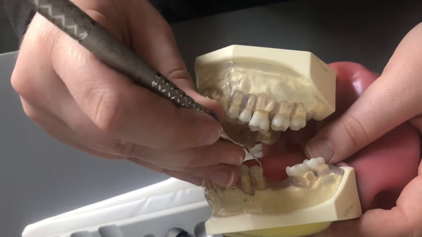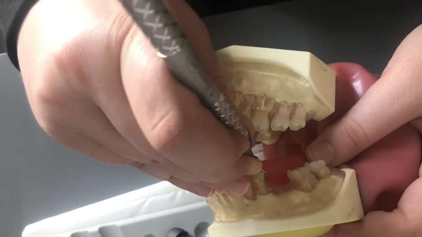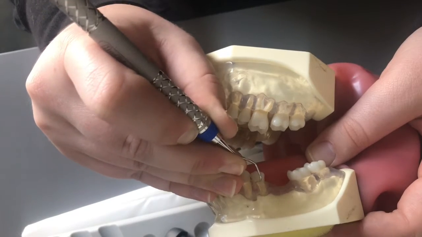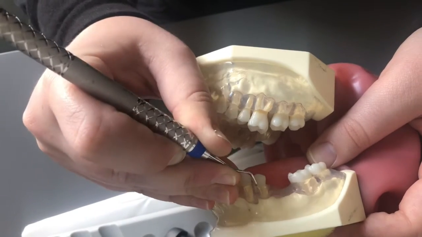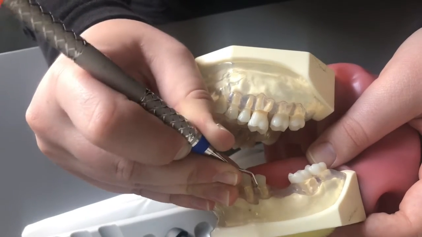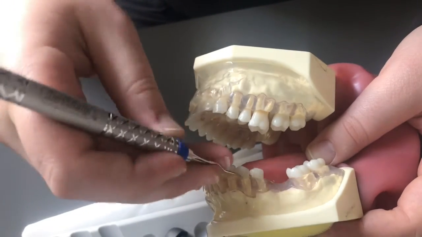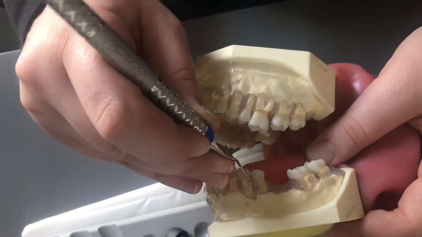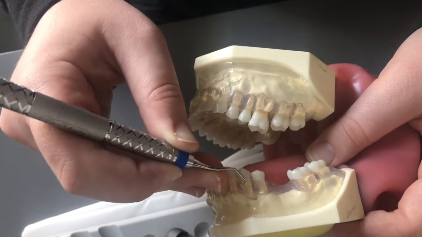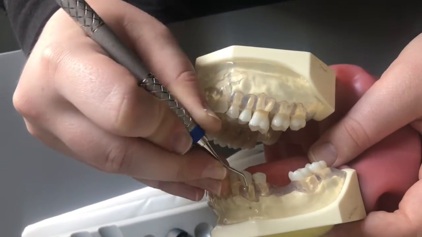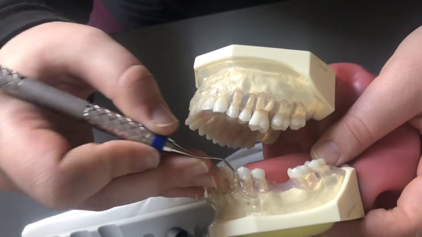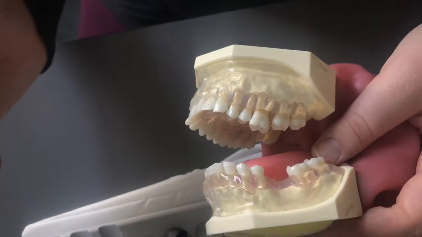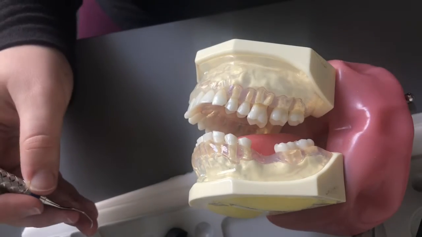Skip over the missing tooth. And really roll with that fulcrum. Insert at that 0 degrees and then come up on your fulcrum, bringing the instrument around. Alright, and that was my left mandibular facials.